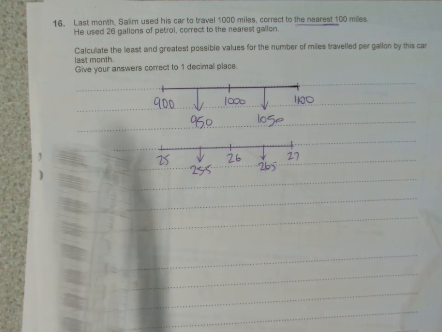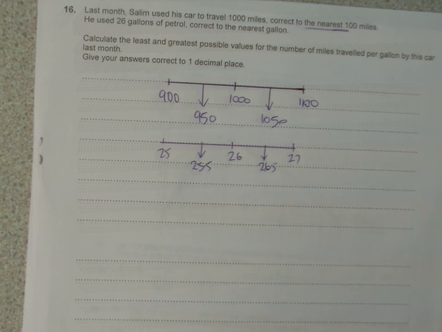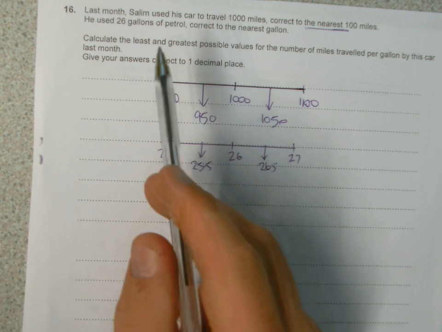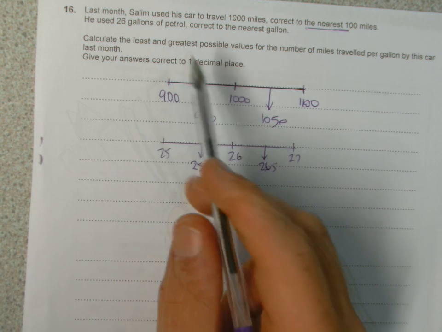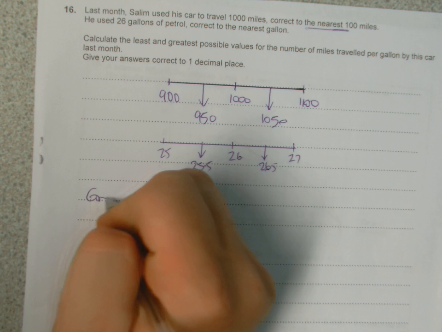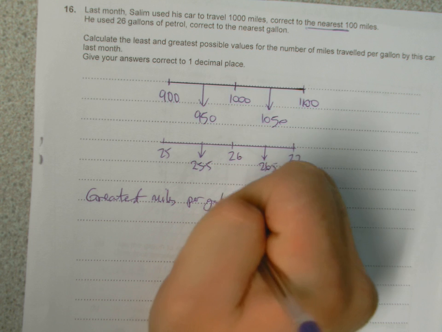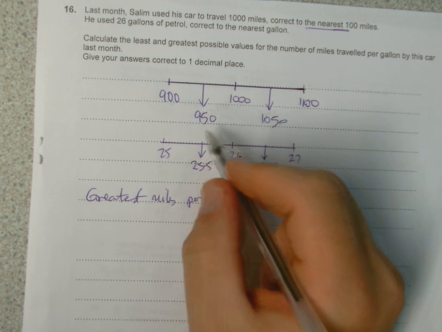All right. Now to work out how many miles are travelled per gallon, we just need to consider the fact that he's travelled around 1,000 miles. He's used 26 gallons of petrol, so we need to see how many miles for each gallon. So we're going to need to divide, to see how many 26s basically go into 1,000 to see how many miles you get per gallon. However, of course in this case we've got to consider the boundary values.